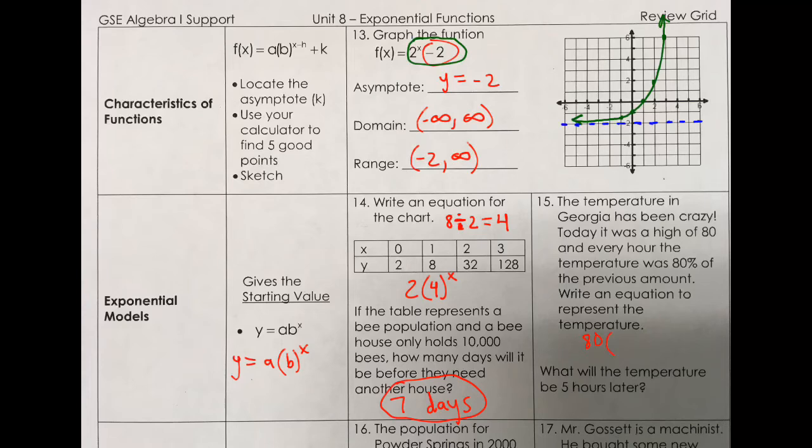And it's saying that every hour the temperature was going to be 80% of the previous. Remember, in order to write a percentage as a decimal, you've got to slide it over twice. So that's going to give us 0.80. Or you can do what I told you in the calculator, which is type 80, and then hit second, the divide key. That's going to put the percent sign on there, and then enter that in, and it's going to show you what to write. Right? And then to the x power.